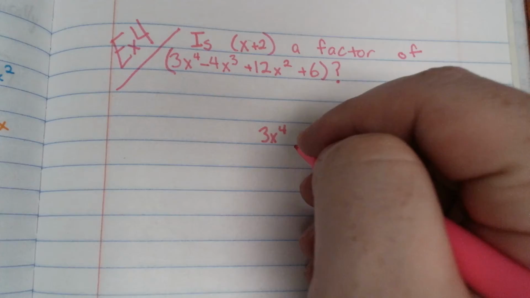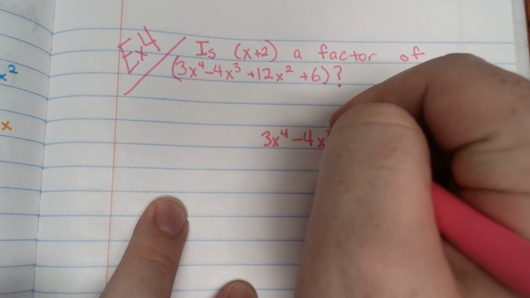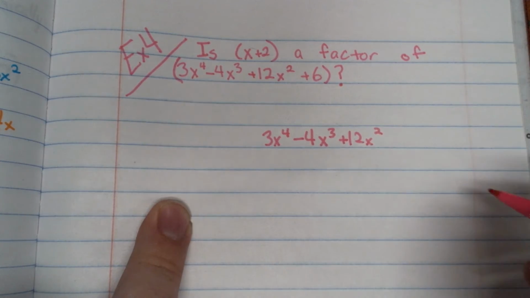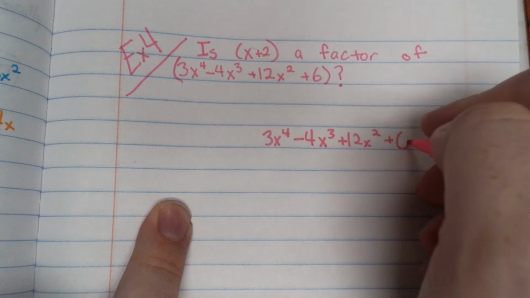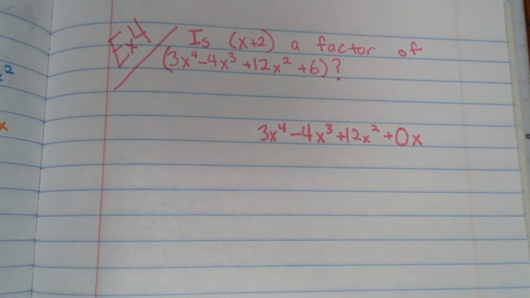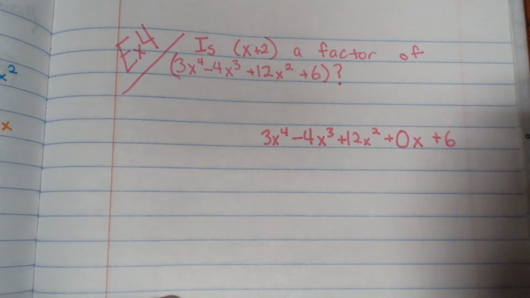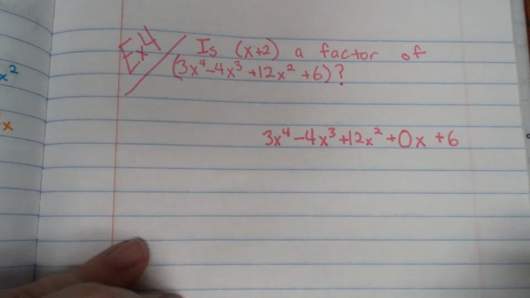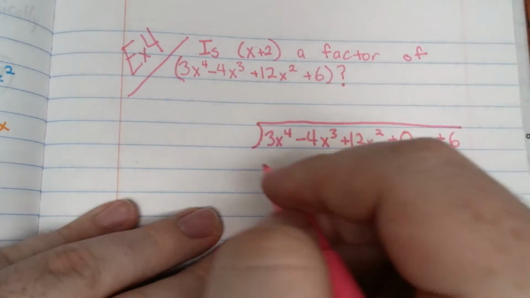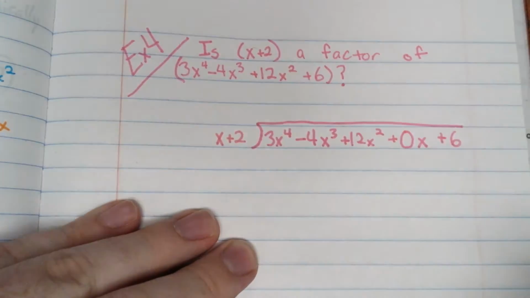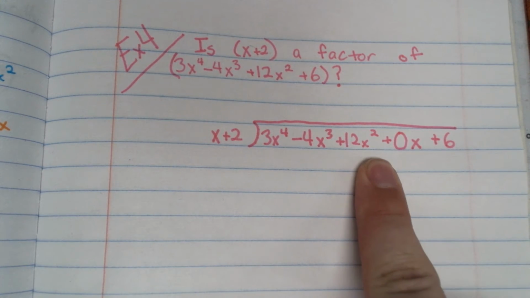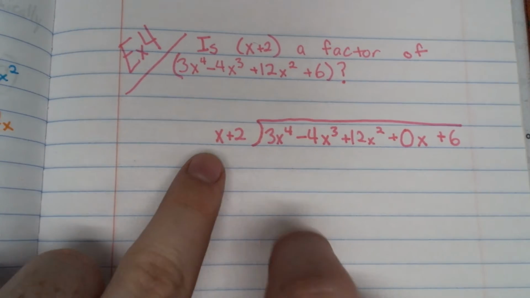1 degree down is negative 4x cubed. 1 degree down is plus 12x squared. The trick here is we do not have a linear term, but we do need to write it out. So I am going to write out plus 0x, and then I get my constant plus 6. And then we'll divide by x plus 2 and see what happens. So we want to see if I can multiply this by something to get this polynomial. So let's start off with just the front parts.